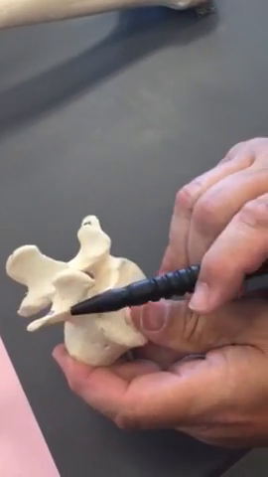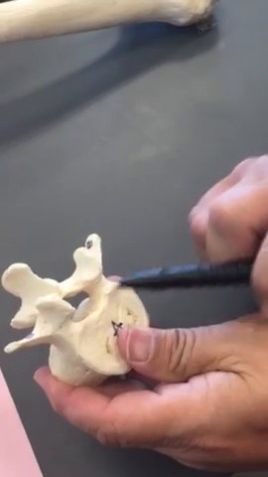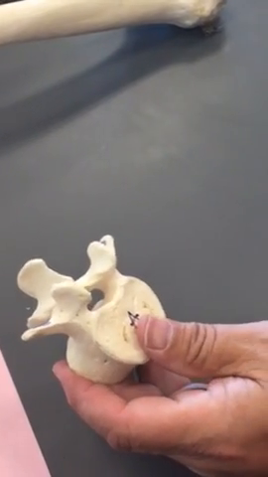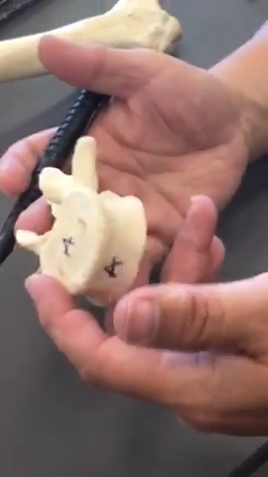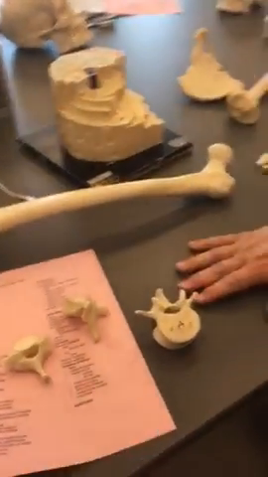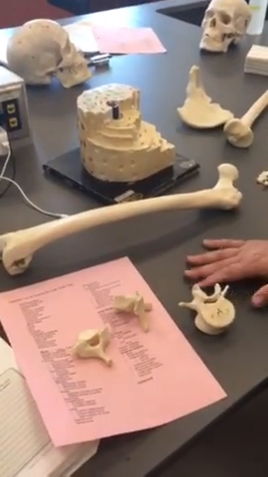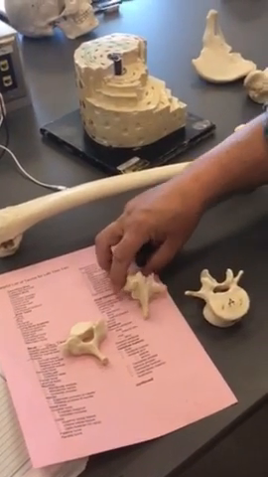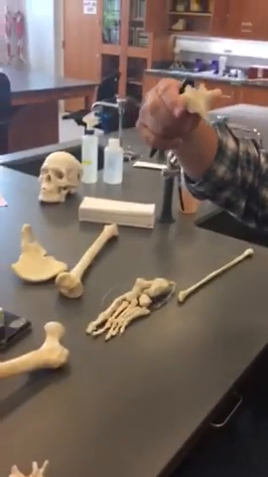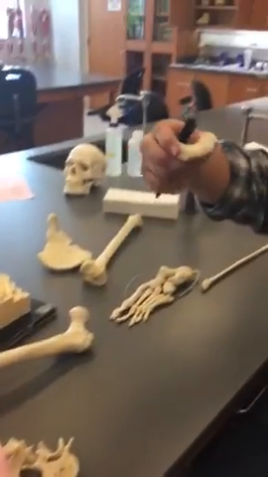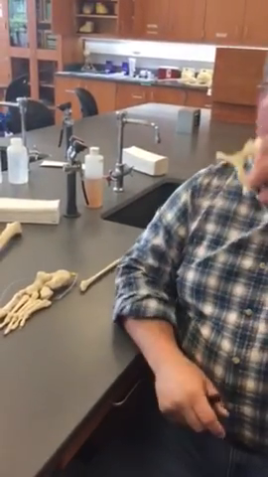There are no openings in the transverse processes. There are no transverse foramina, so it's not cervical. Then we look at the size of it, look at it from the side and see a moose. It's a lumbar. And the other one was like an elephant, and the other one was like a giraffe. And then this one, I don't know what they called it. I think a heart, right?